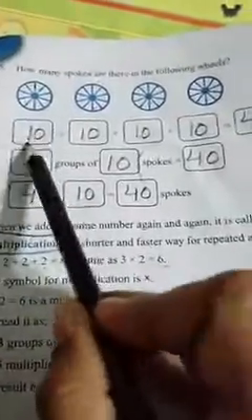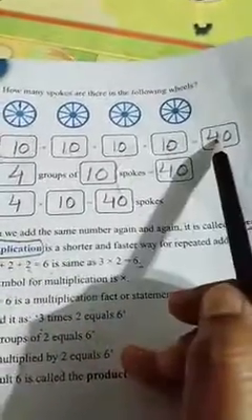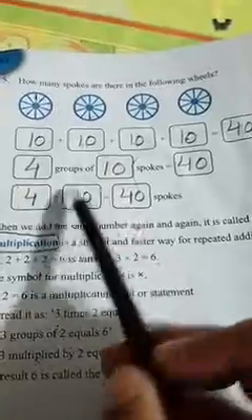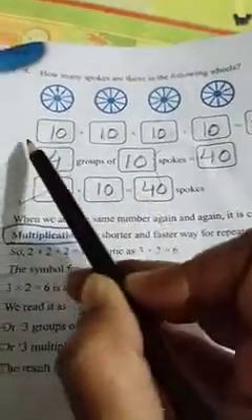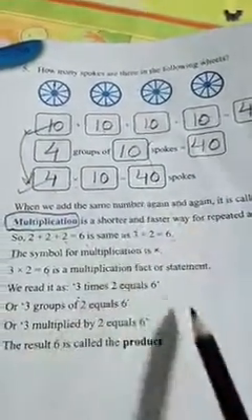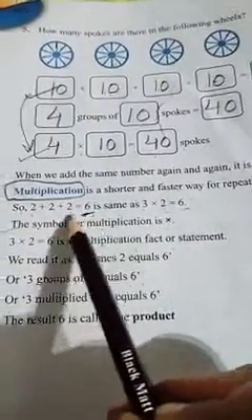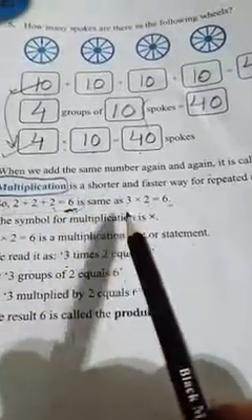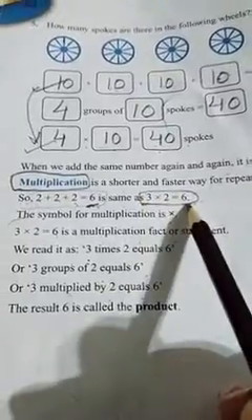Here we have added 10, 4 times. While adding these, it takes time. But if we directly multiply, 4 multiplied by 10 is equal to 40, it is a shorter and faster way, so that's why it is called multiplication. This is repeated addition, and if we write like this, it is called multiplication. 2 plus 2 plus 2 is equal to 6. Here is repeated addition, but if we write in multiplication form, 3 multiplied by 2 is equal to 6, it becomes multiplication.